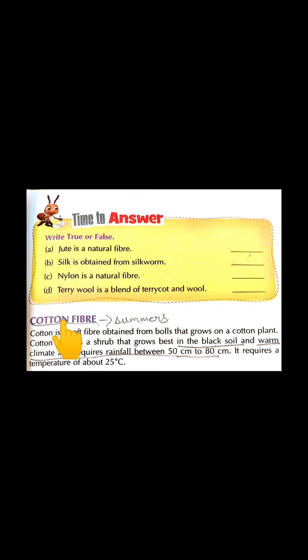Now let's move to cotton fiber. Hope you are looking in your books. Please take care, don't miss any line. Let's start. Cotton is a soft fiber obtained from bolls that grow on a cotton plant. Cotton plant is a shrub that grows best in black soil and warm climate and requires rainfall between 50 centimeter to 80 centimeter. It requires a temperature of about 25 degrees Celsius.